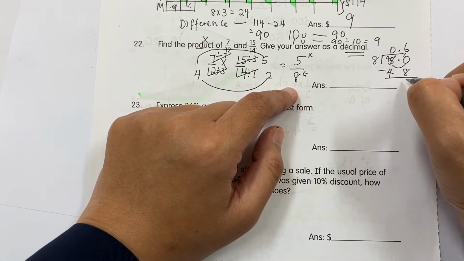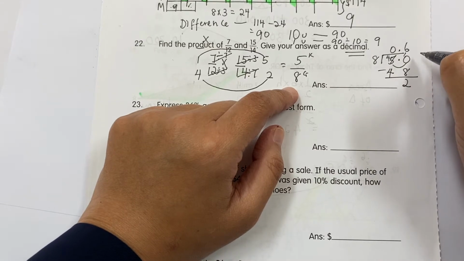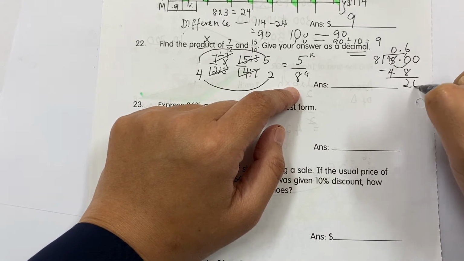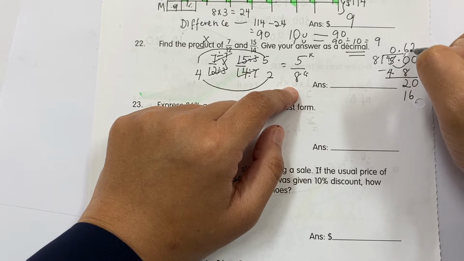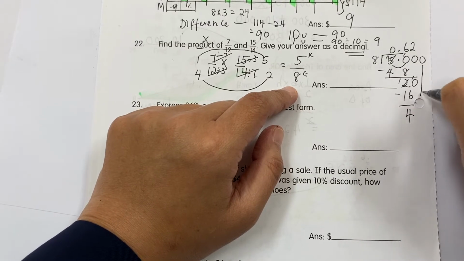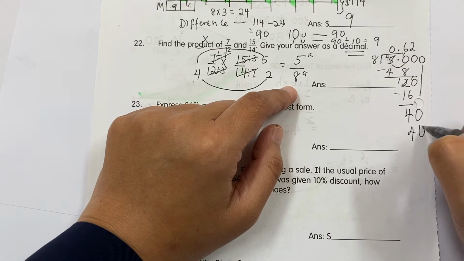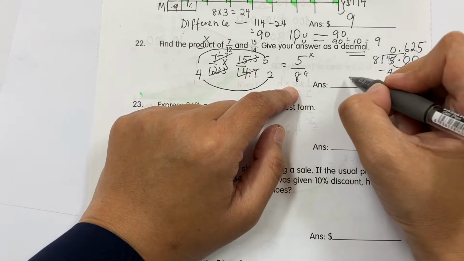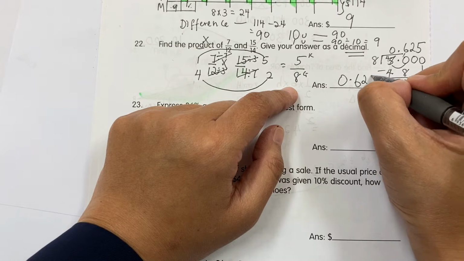So here will be your 2. You can do another round, so that's 16, so that's a 2. You do until there is no remainder, so in this case it's a 5. So your answer is 0.625.